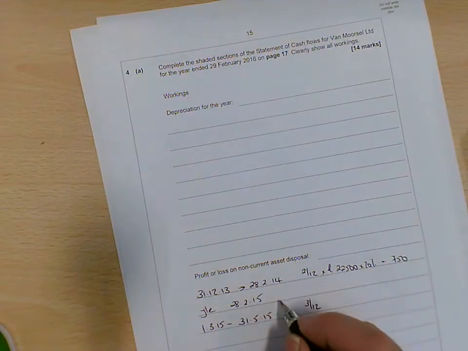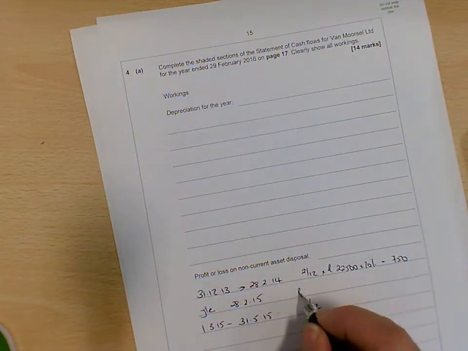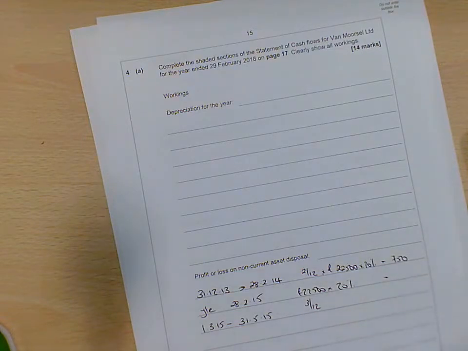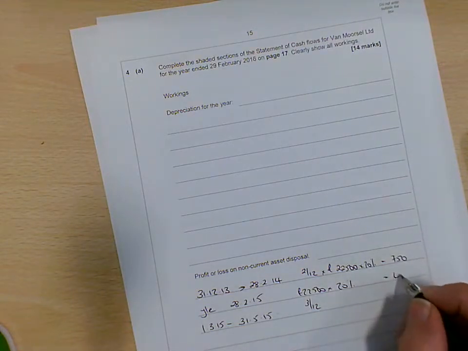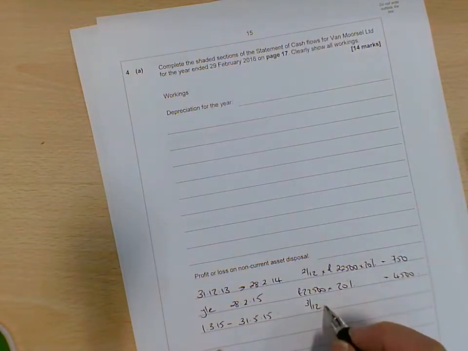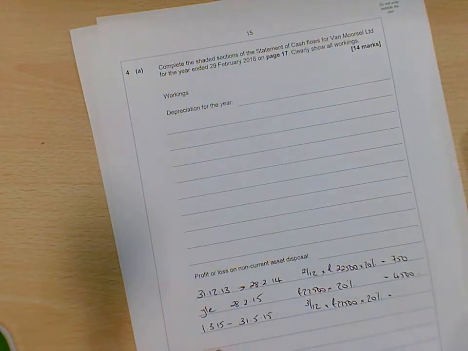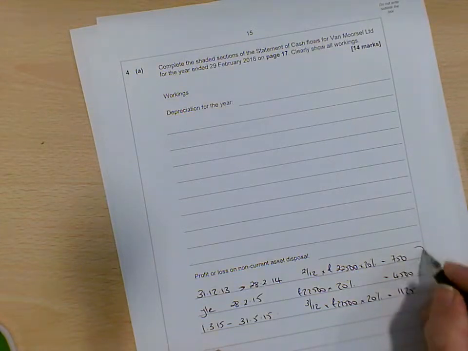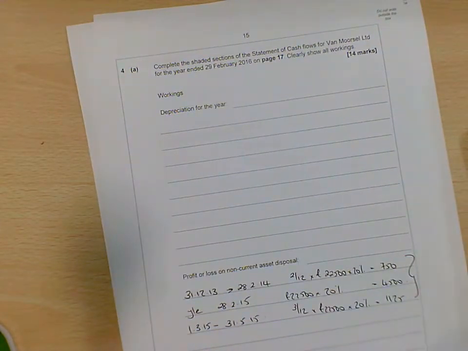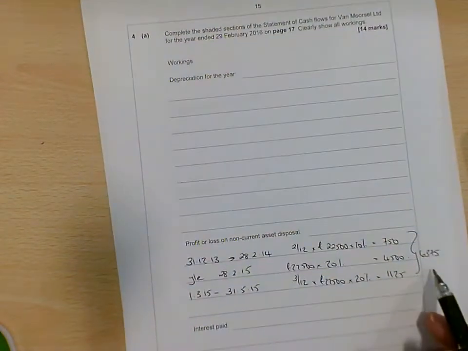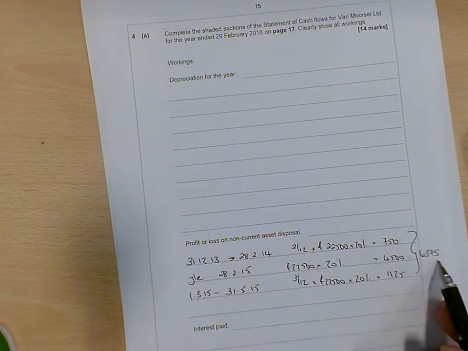Year ended 28th of February is on the whole lot, 22,500 times 20%, which is 4,500, and then 3/12 times 22,500 times 20% for the last little period there, 1,125. So I'm going to be really naughty here and write outside the margins. I'm not planning to send this off anywhere for marking. So the total depreciation on that asset was 6,375.